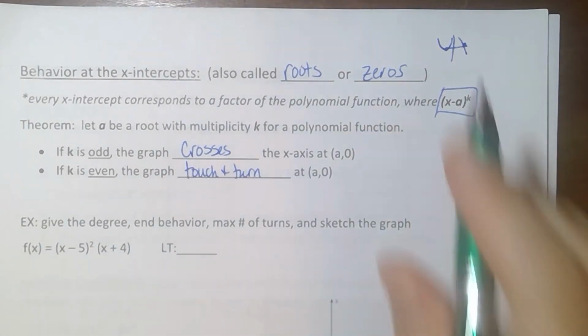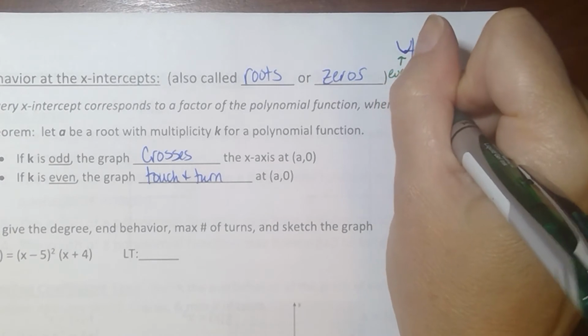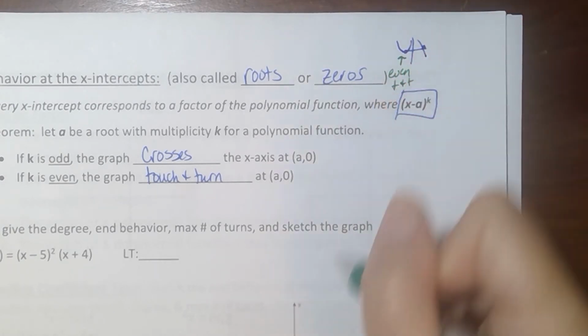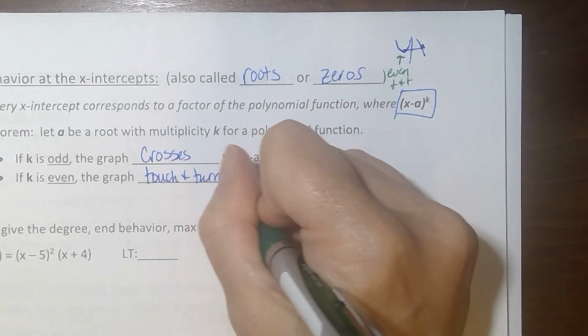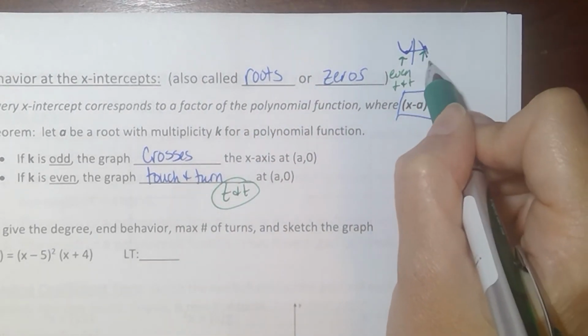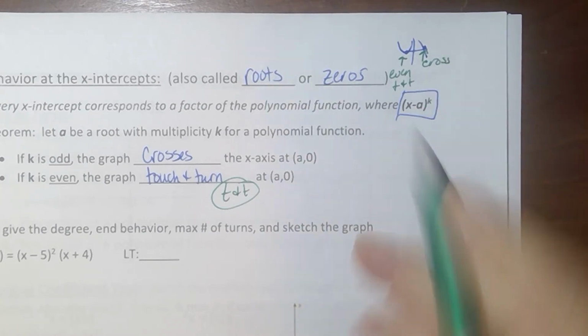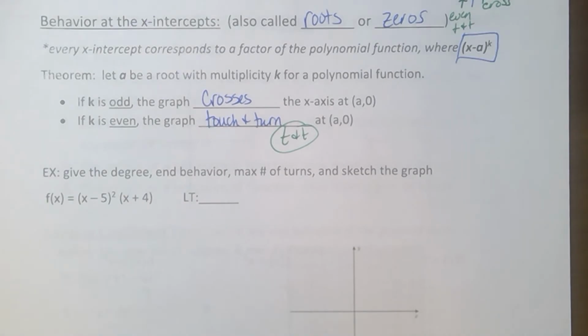So in my little sketch here, this shows me what happens if I have an even exponent. It's going to touch and turn. T and T, touch and turn, is even, right? So that would be touch and turn. If it's an odd exponent, it's going to cross. Let's do a couple of examples.